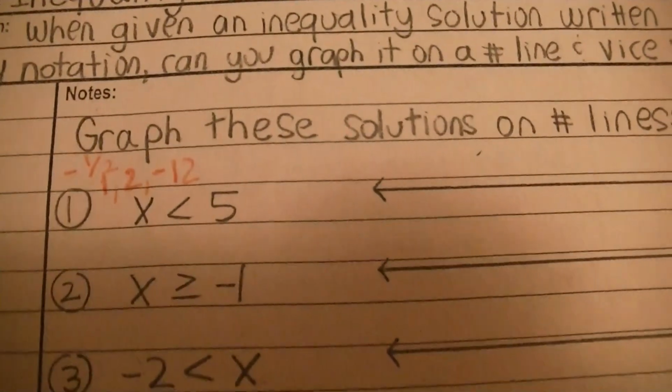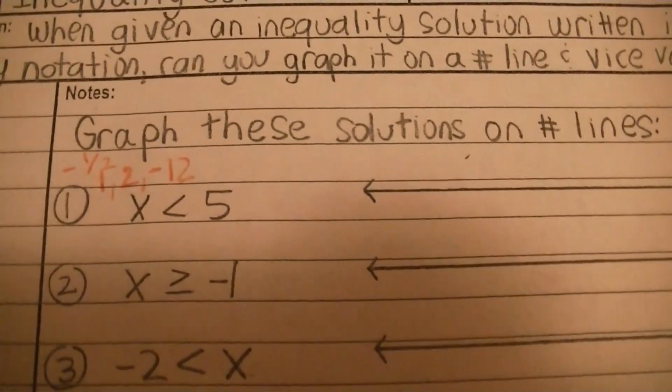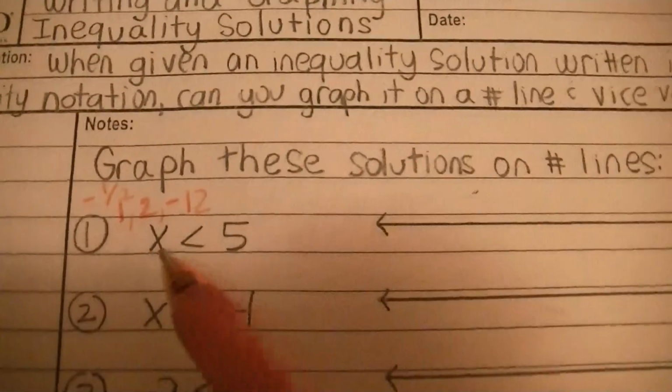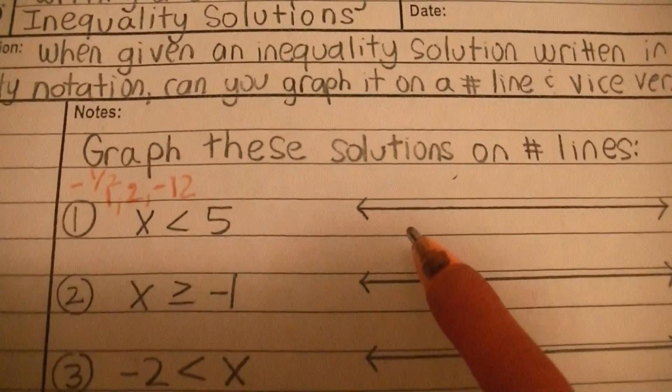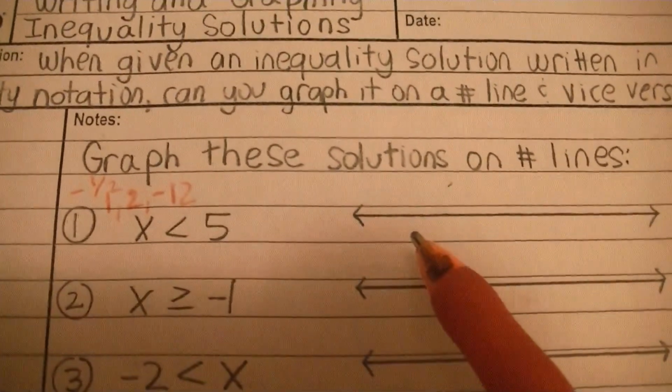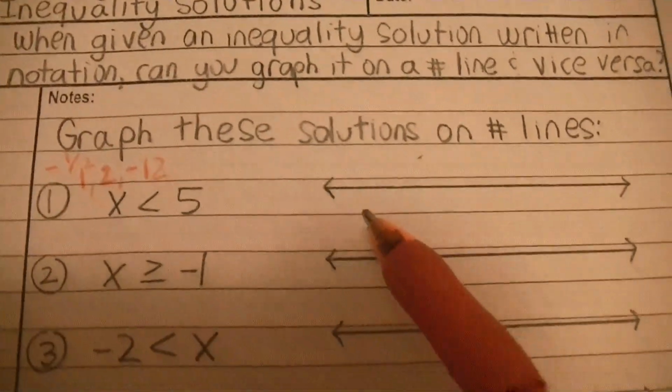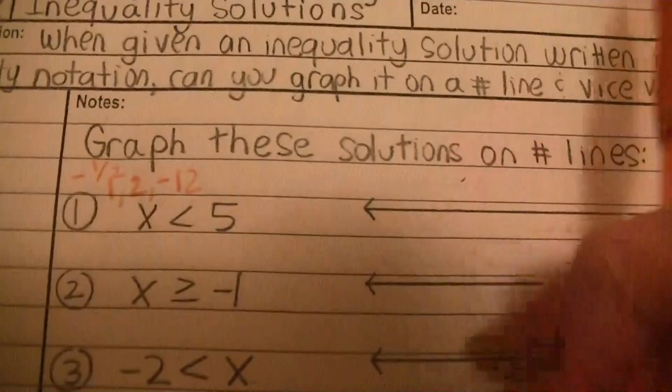The reason we graph inequality solutions on a number line is because there's more than one answer. Since it's any value less than 5, we don't want to write every single number that's less than 5, because that would take an infinite amount of time, and we don't have that time. Nobody's got time for that.